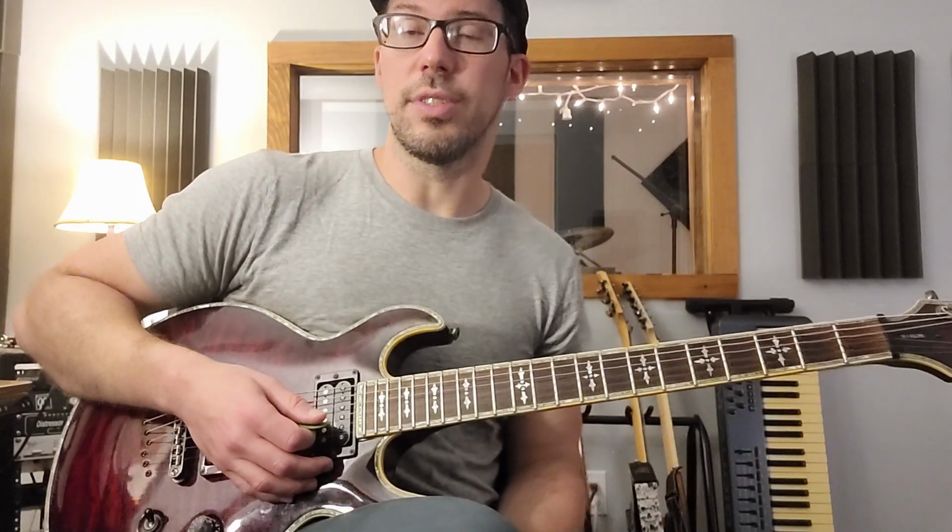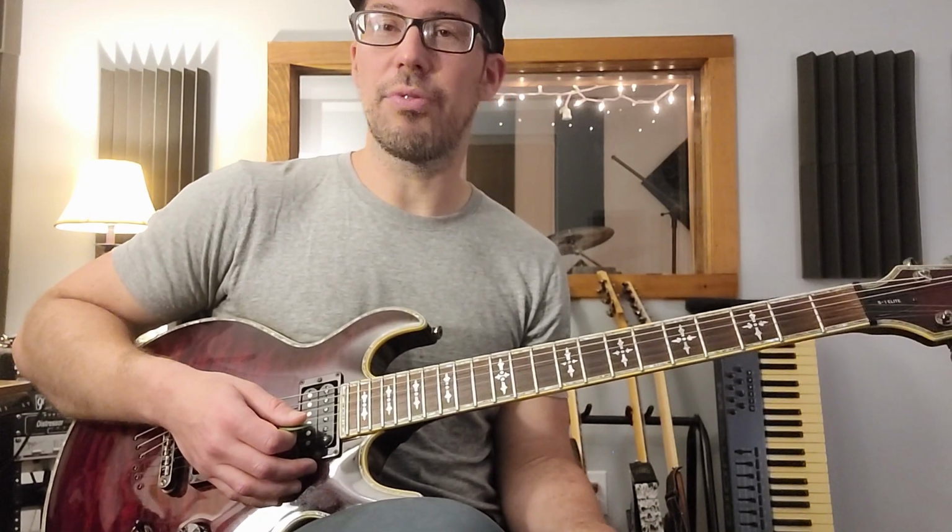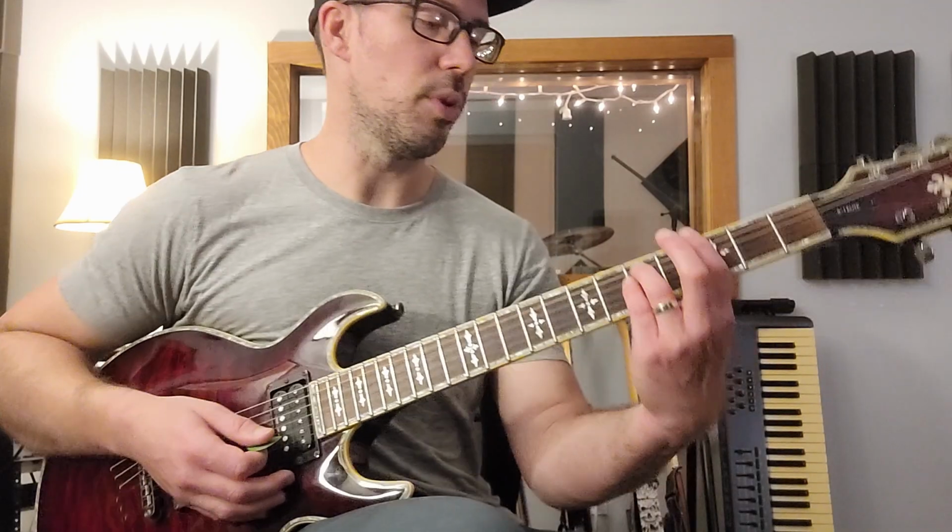So the A natural is the second note in the scale. But then I went to a G sharp or an A flat major chord at the end. One more time.